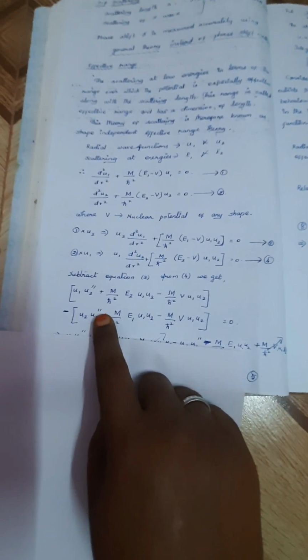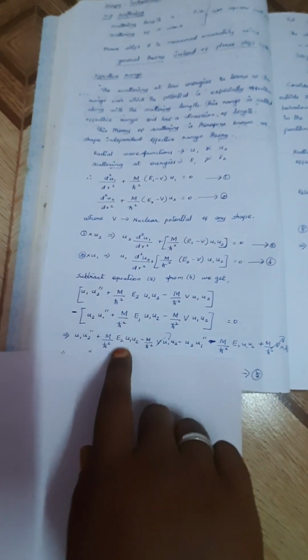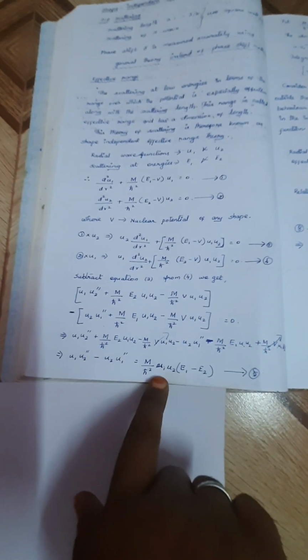In a similar way, in equation number 3, d squared u1 divided by dr squared is denoted by u1 double prime. Now the terms are combined, some terms cancel, and the remaining terms are left.